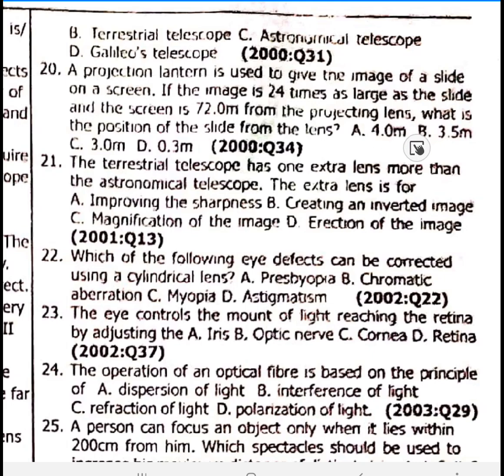And the reason for this is, for astronomical telescope, the focal length of the objective lens must be far greater than the focal length of the eyepiece, so as to produce a reasonable magnification. So you say magnification equals, we are going to demonstrate this on 50 over 5. You'll be getting 10. 20. A projection lantern is used.